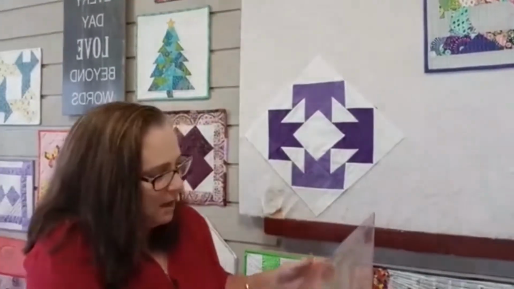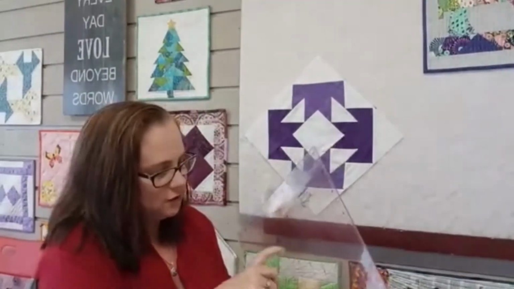If anybody is anything like me and you just really can't be bothered with math, this is what I do when I'm in a rush and time poor and I need to get something done, and I couldn't be bothered to sit down and do the mathematics. So I grab my 12.5 inch square for this particular one, or I might grab my longer ruler.